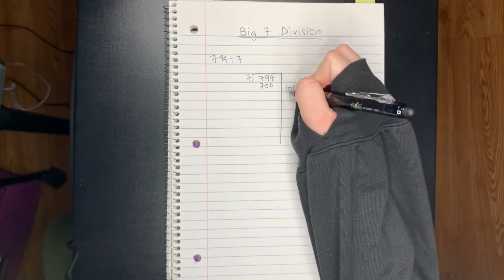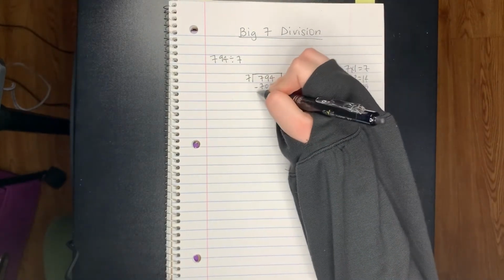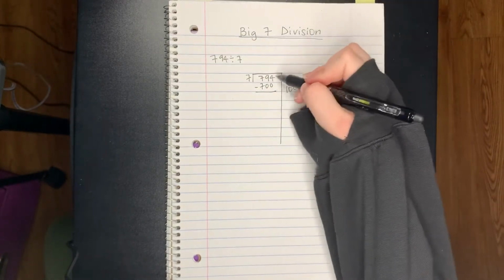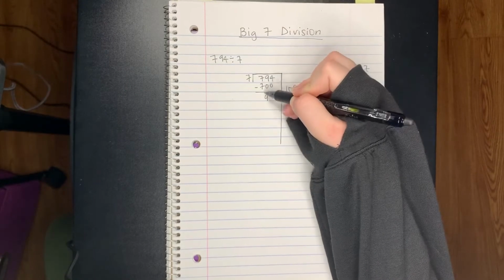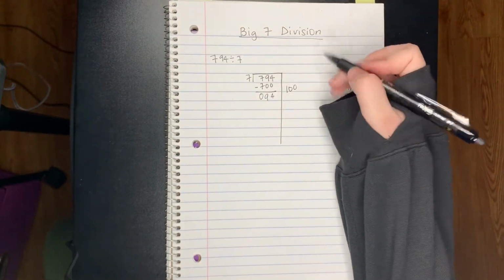So we're going to write our product right here and subtract it. 4 minus 0 is 4. 9 minus 0 is 9. 7 minus 7 is 0.